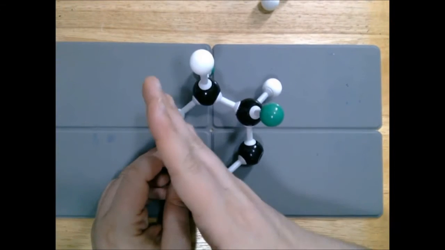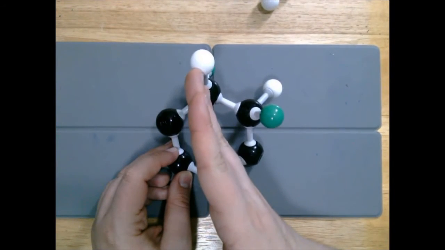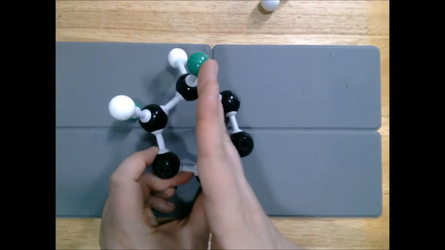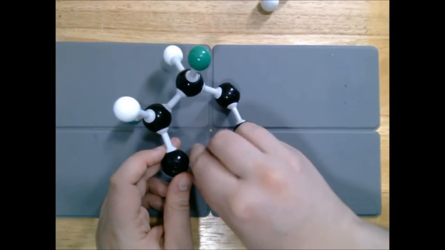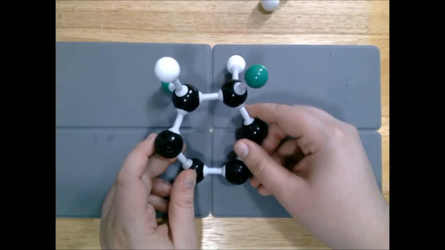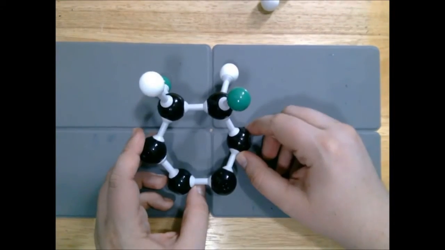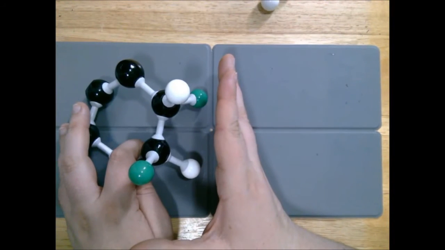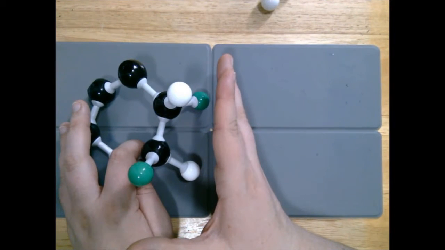You can't put your hand at any point along the molecule and do a mirror image and still be able to get the same thing. You also, if you flip it, cannot get it to be the same as its mirror image if you were able to imagine the mirror image on the other side of this.